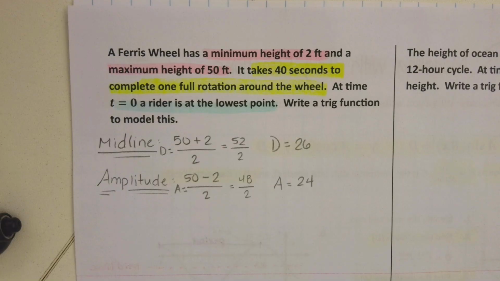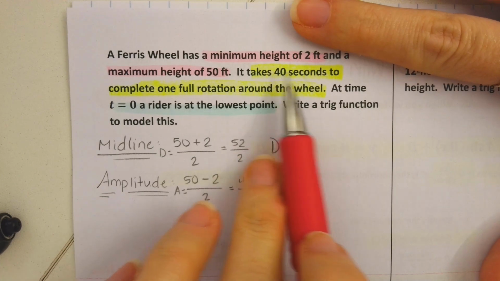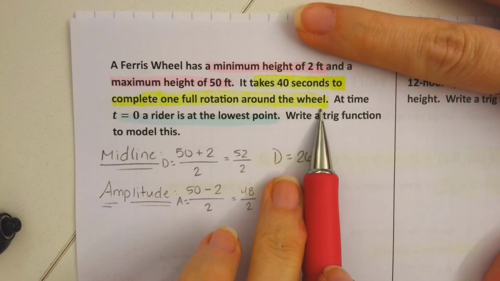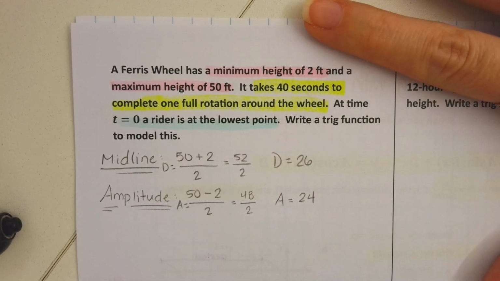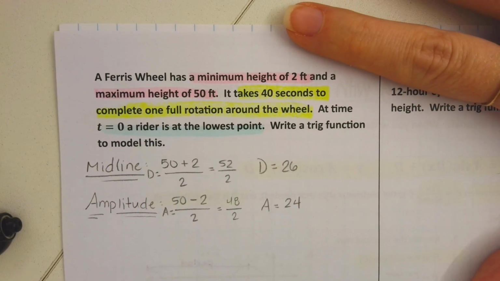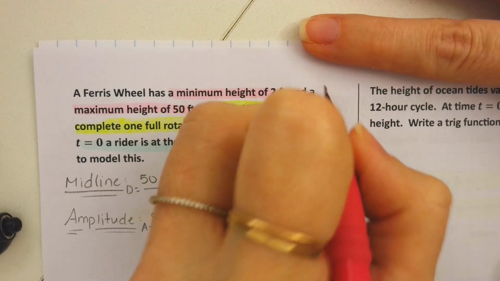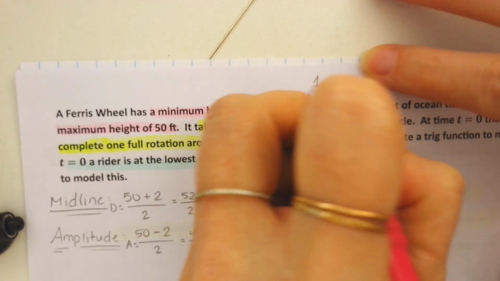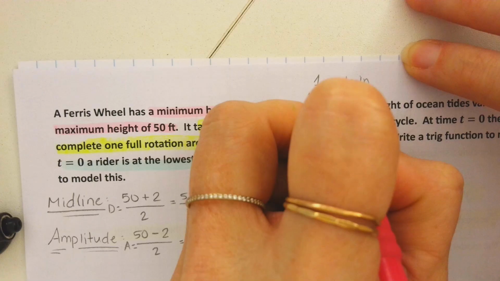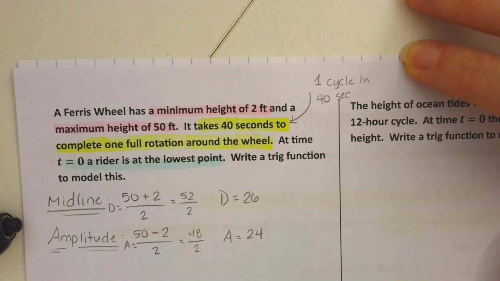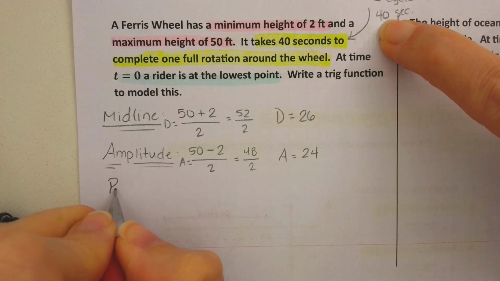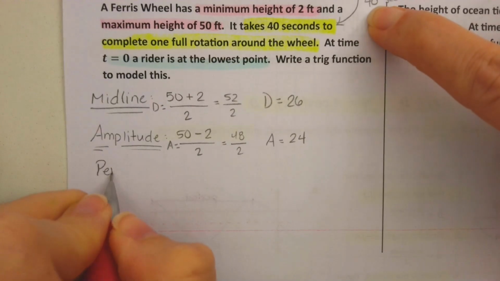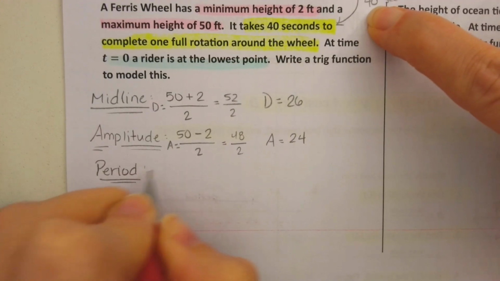Now the period. Since we don't have a graph, we're going to have to use a little bit of common sense. When it says it takes 40 seconds to complete one full rotation around the wheel, that's basically telling us the period. It means you can do one cycle of your trig function in 40 seconds. And if you can do one cycle in 40 seconds, then your period is 40 seconds, because period is the x distance it takes to make one cycle. So our period is 40.